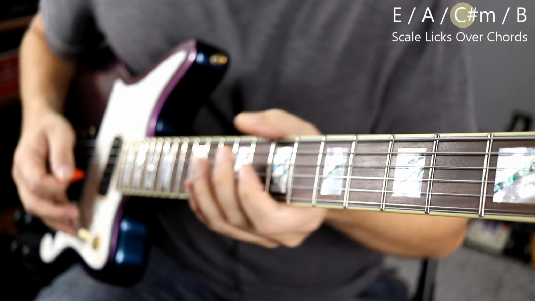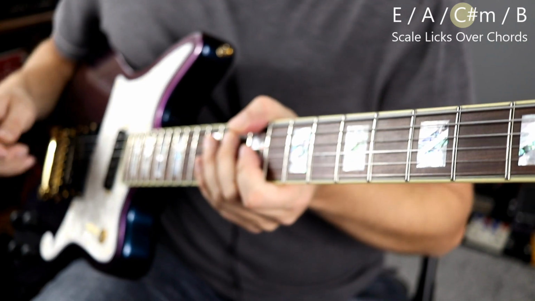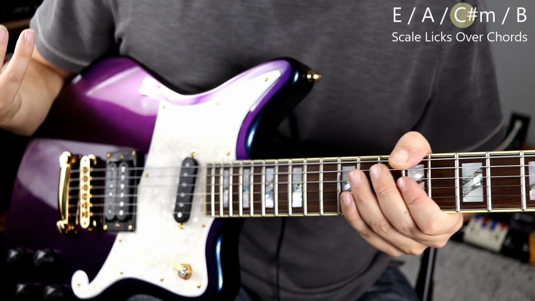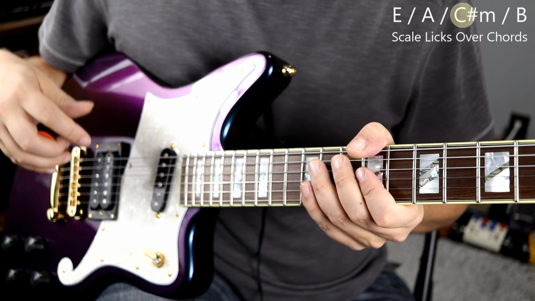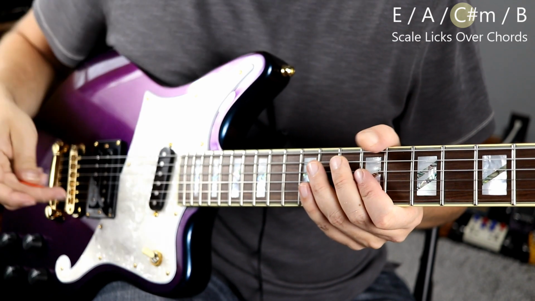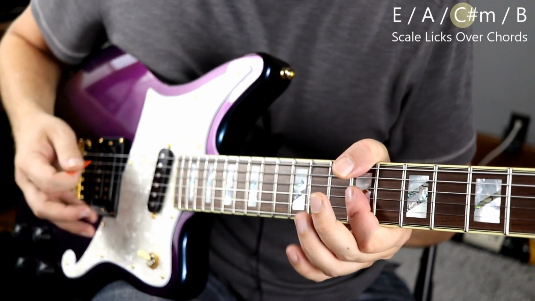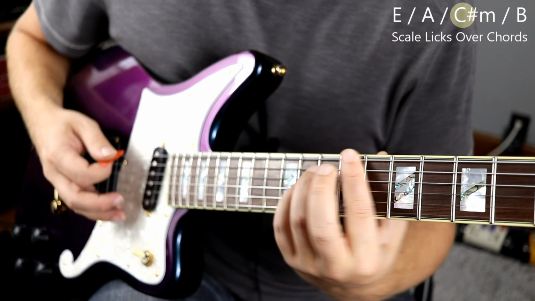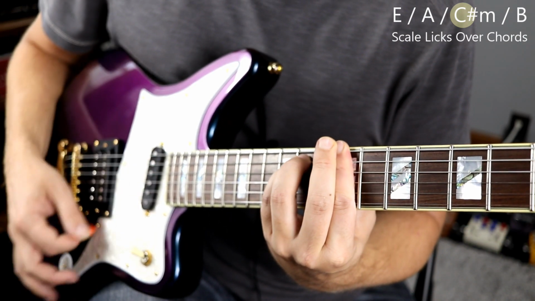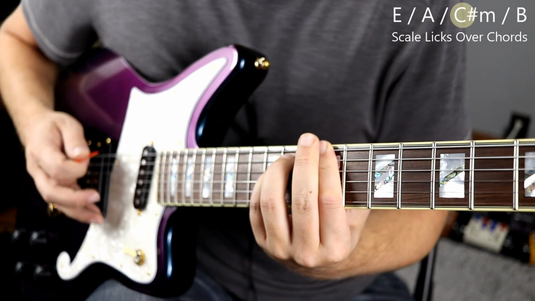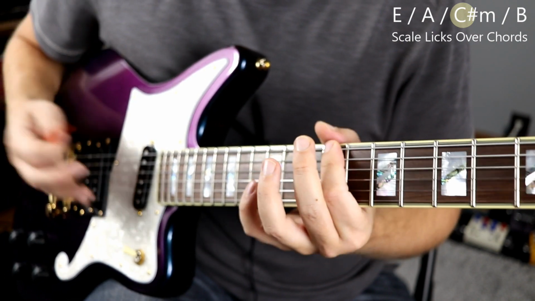Okay, what we're going to do is play it up higher, and this is where our second technique or tool that you can use to make your chords more interesting comes into play, and that is using the scale underneath the chord. So the C sharp minor, we're going to play up on 9th fret here, and the corresponding pentatonic is just your position 1 in your minor.